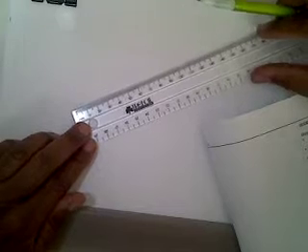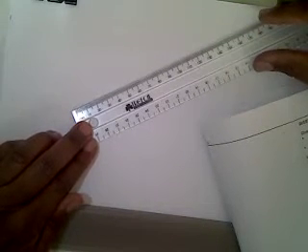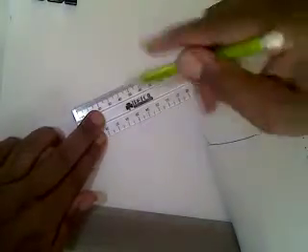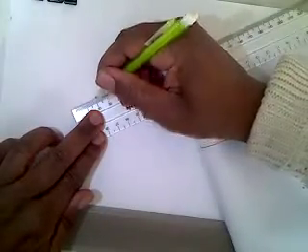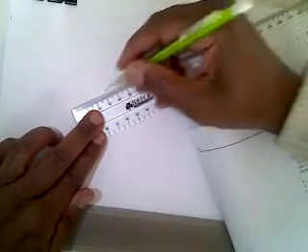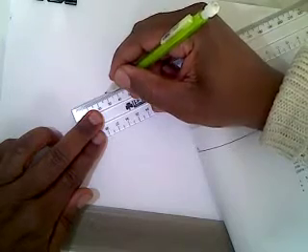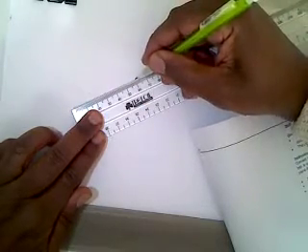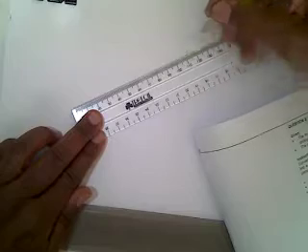Let's locate that. Let's put these dimensions. These are important dimensions: 30, 30, 30, 50, 30.